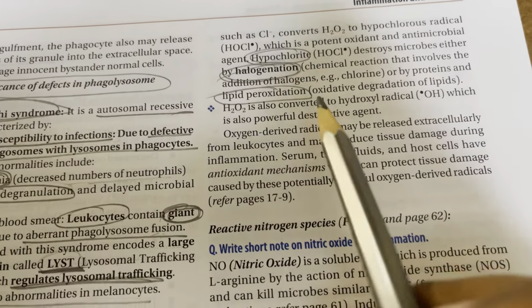So oxygen-derived radicals may be released extracellularly from leukocytes and may produce tissue damage during inflammation. Serum, tissue fluids and host cells have antioxidant mechanisms. Reactive nitrogen species: nitric oxide is a soluble gas. It is produced from L-arginine by the action of nitric oxide synthase, NOS. It can kill microbes similar to ROS.